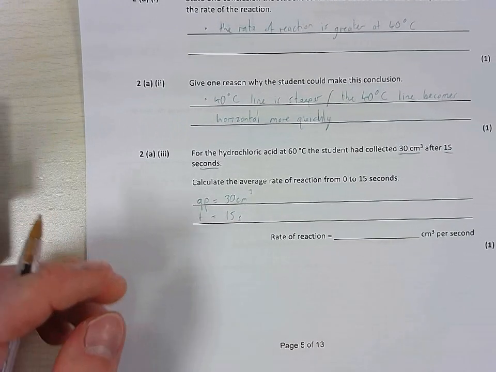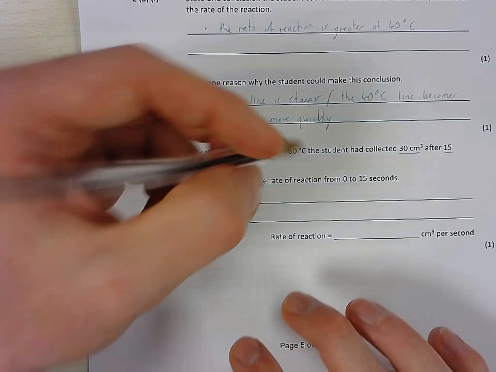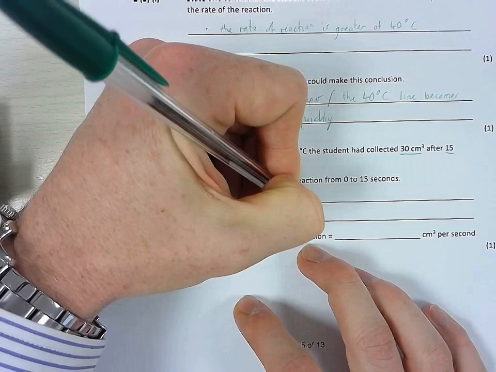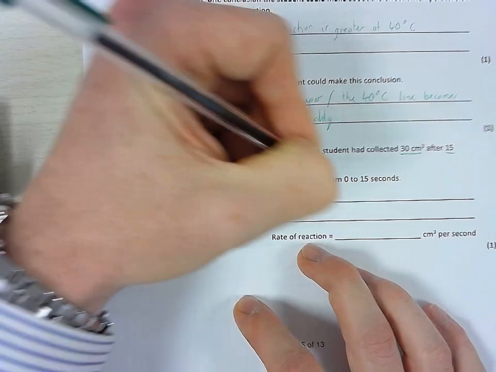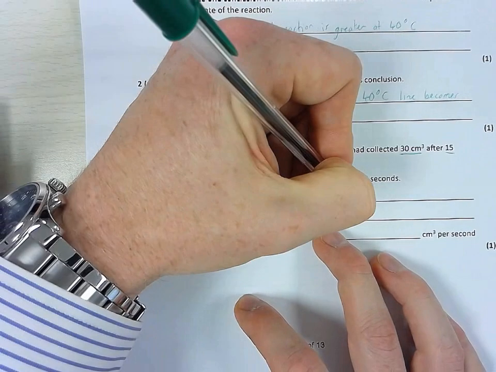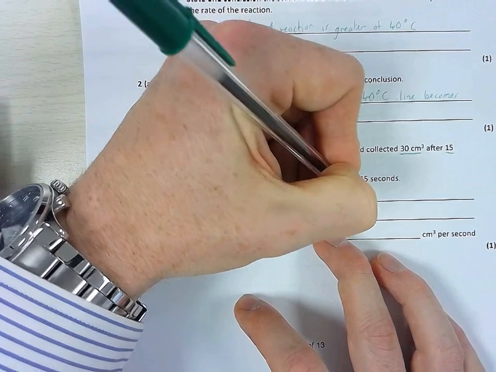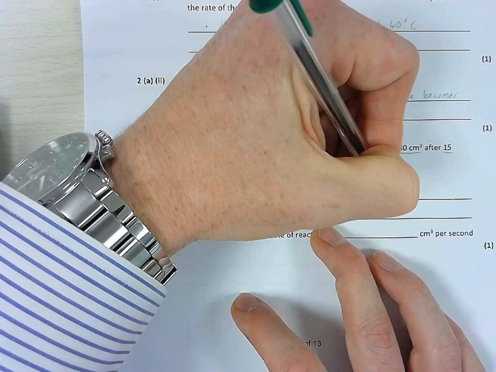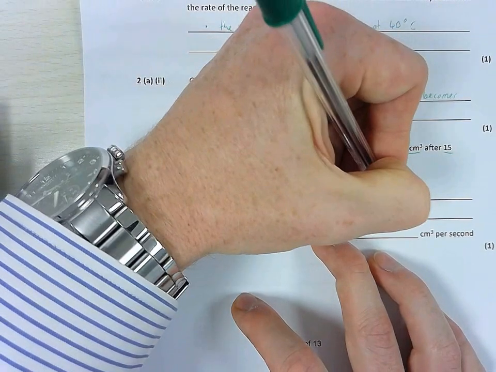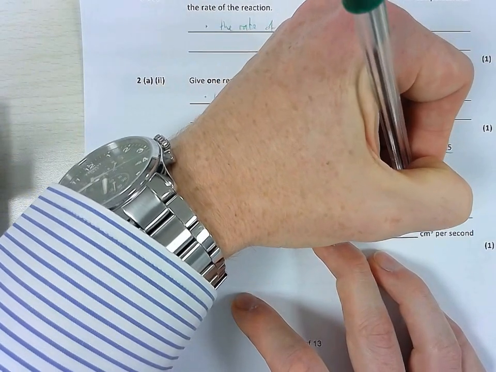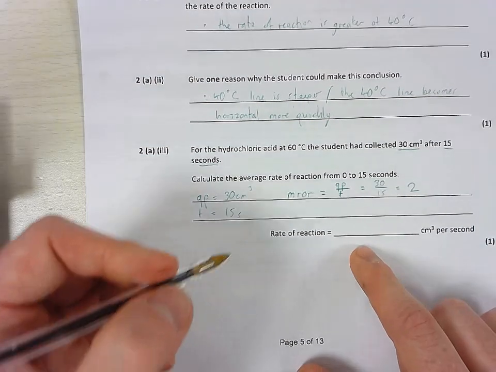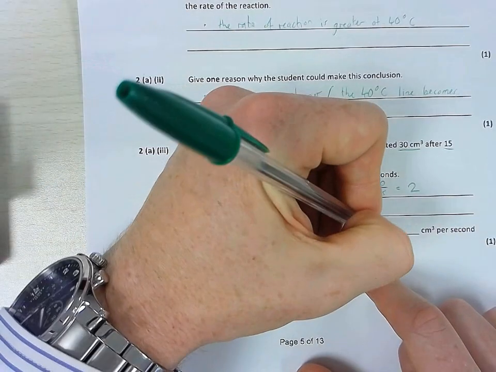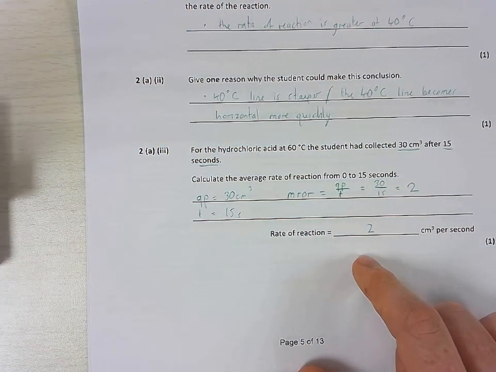That could also be the mean rate of reaction. And to find that, for short, MROR, the mean rate of reaction is going to be the quantity of the product divided by the time, which is 30 divided by 15, which is equal to 2. And so our average rate of reaction is just 2 centimeters cubed per second.